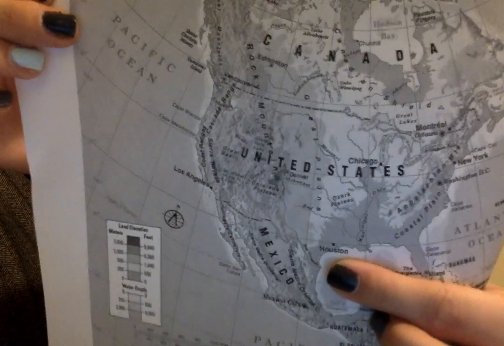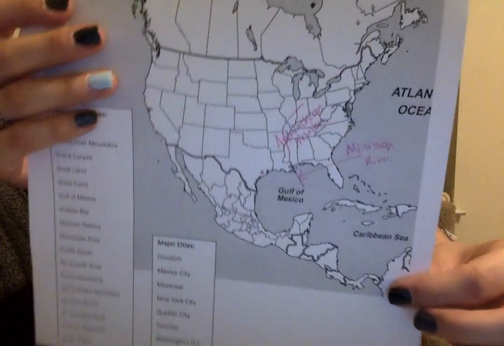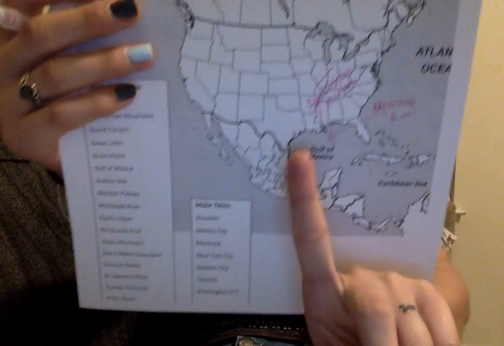Let's see if Houston's on here. It sure is. Find Houston. Wherever that dot is located, try to put it in a place that is close to that area as possible. So it might not be like the exact location, but that's okay. Close counts for here. So first thing is that I put my dot, okay, where Houston's located.